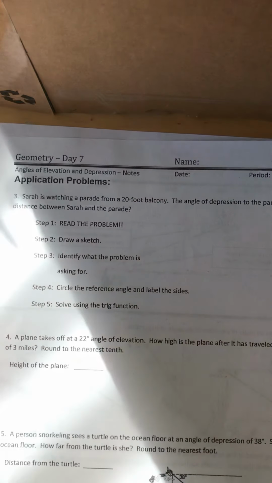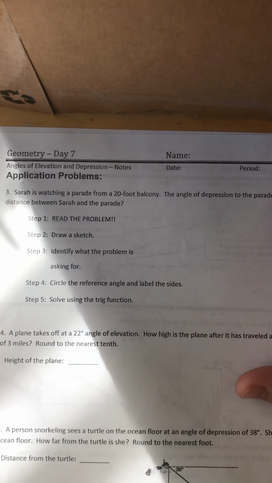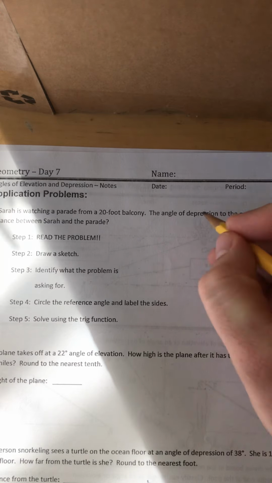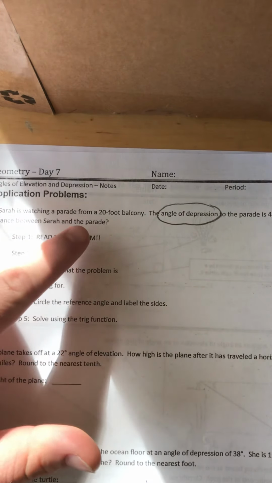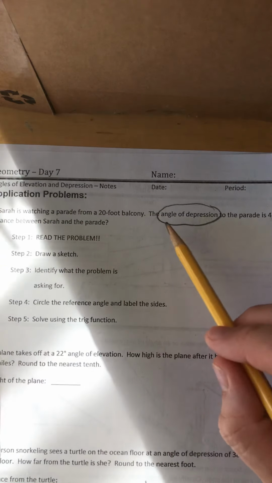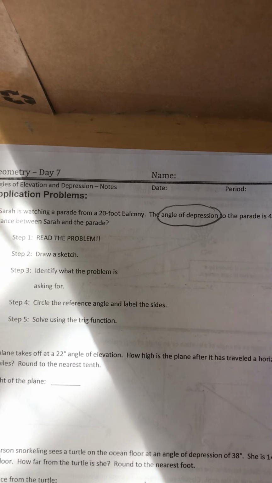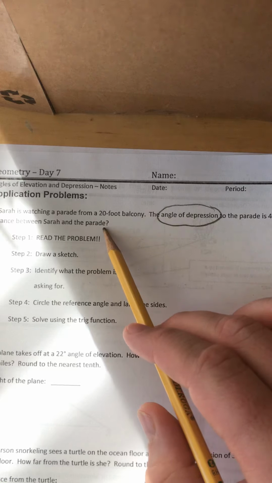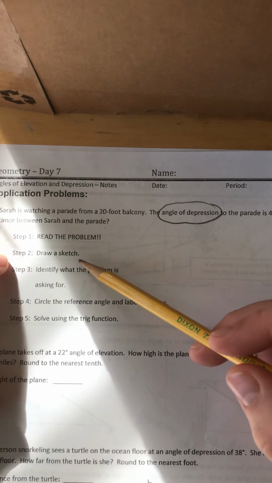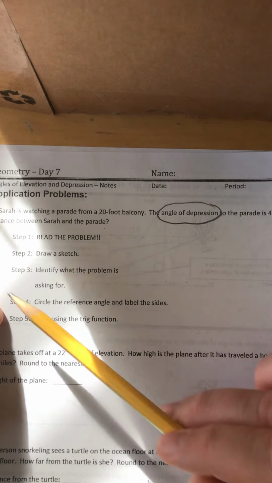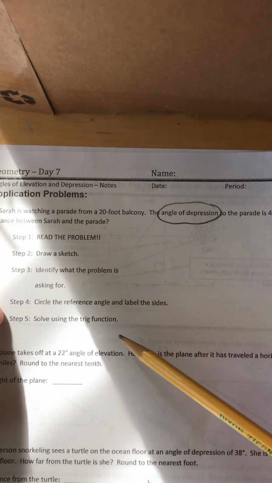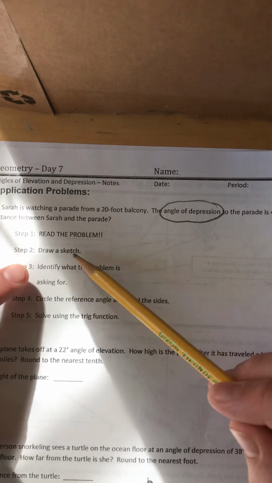All right, so now this first one, this is an angle of depression problem, okay? Again, I read the directions, angle of depression. Sarah is watching a parade from a 20-foot balcony. The angle of depression to the parade is 47. What is the distance between Sarah and the parade? Now you see in these sets of notes I have listed out the steps. We're just going to walk through them. You can always pause this video and come back and look at them, okay? Of course, first step, read the problem.